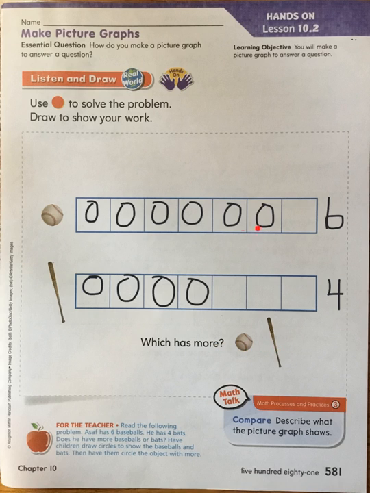When I look back up at my graph, I can see where they end having matches, just like yesterday. So I'm going to draw a line there to help me remember. And then I can see we have more baseballs than bats. So I'm going to circle baseballs. So instead of just reading the picture graph, we created the picture graph by drawing our circles.